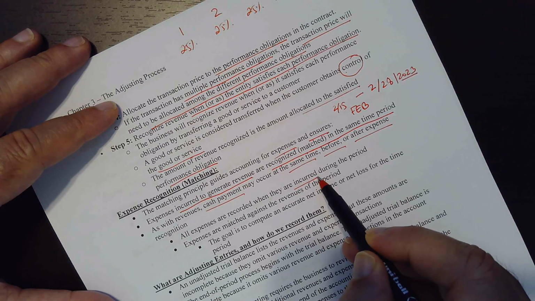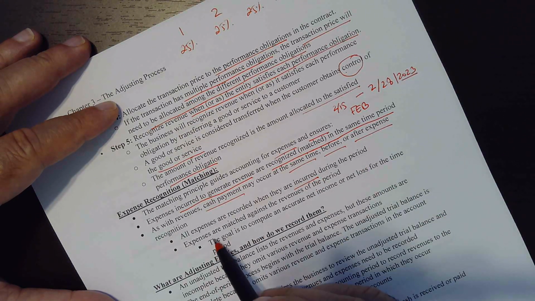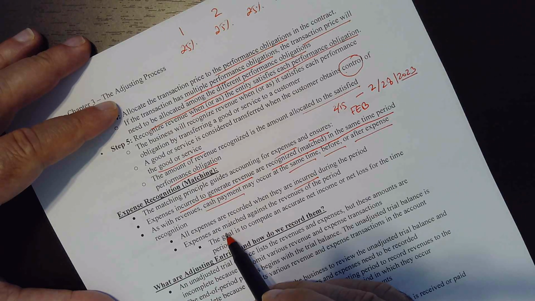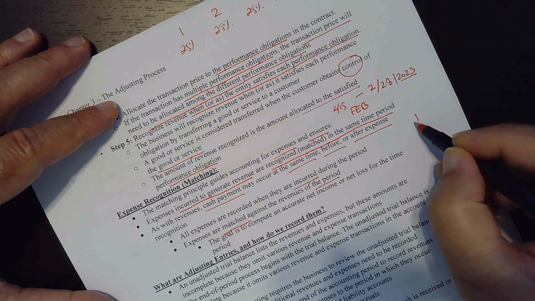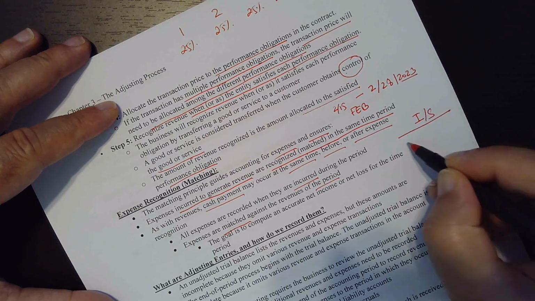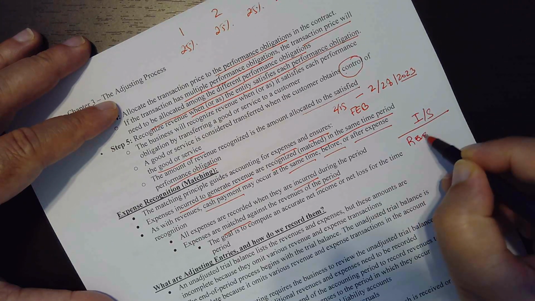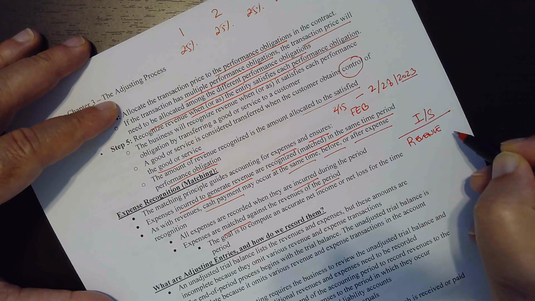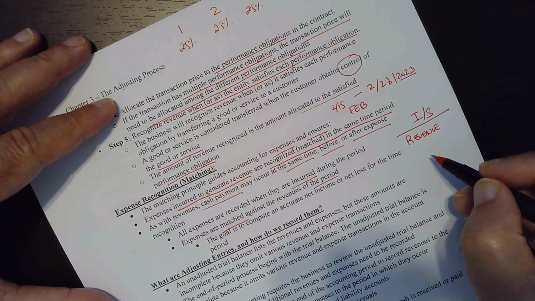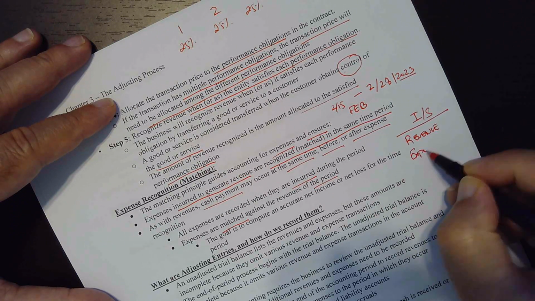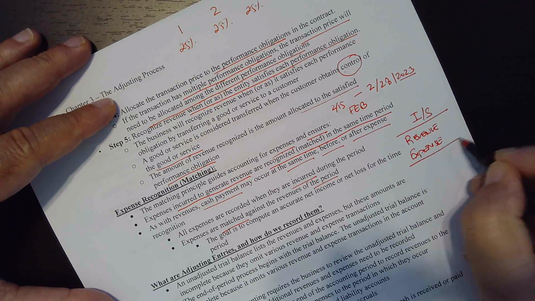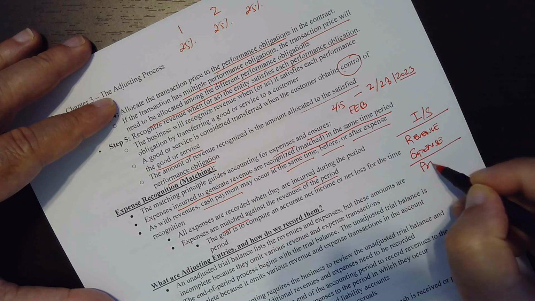Incurred means used up during the period. Expenses are matched against the revenue of the period. Why do we want to match? Because in the income statement, we want to make sure the revenue that we have made by providing either the service or product matches with the expense, so we can say how much profit we have earned.